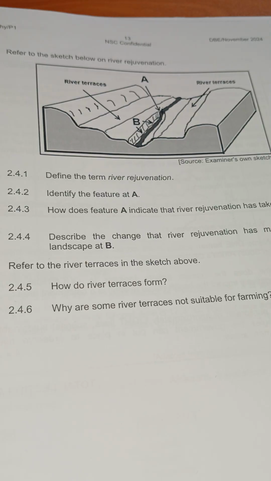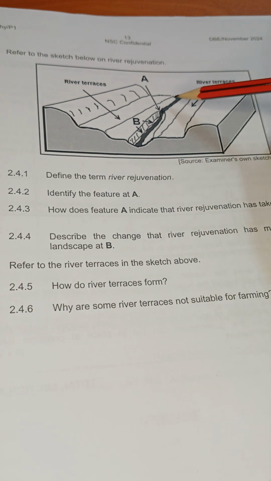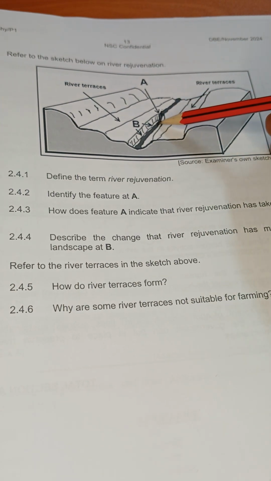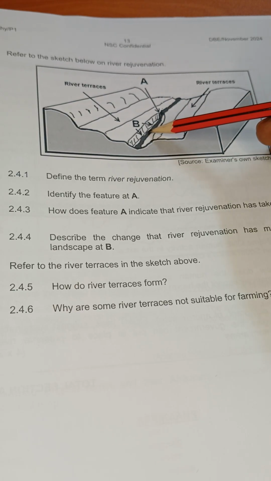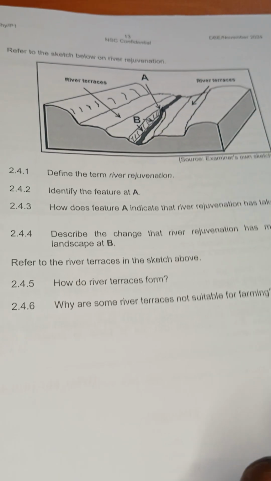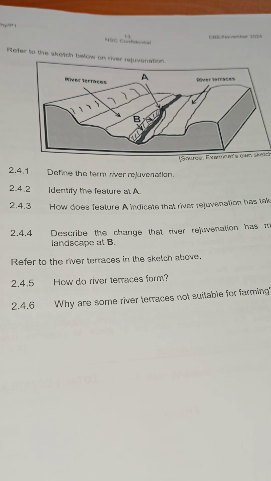How does feature A indicate that river rejuvenation is taking place? There's a change in gradient. You can see the way it is here, there's a sudden change in gradient, a drop in gradient. There's evidence of vertical erosion taking place. Water is now flowing fast, which means the river is now more erosive. There's a higher velocity in the way the river is flowing.